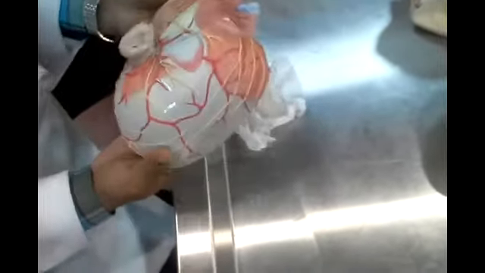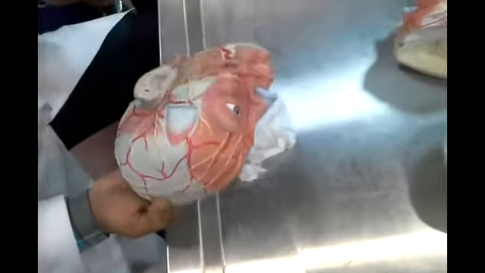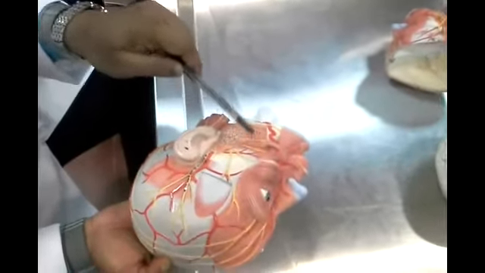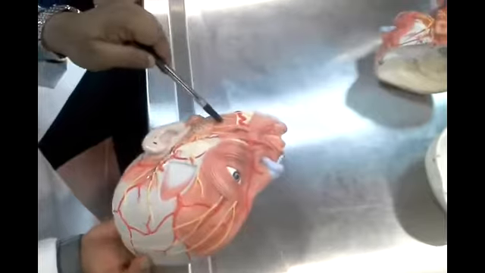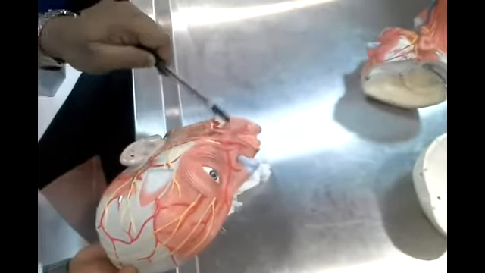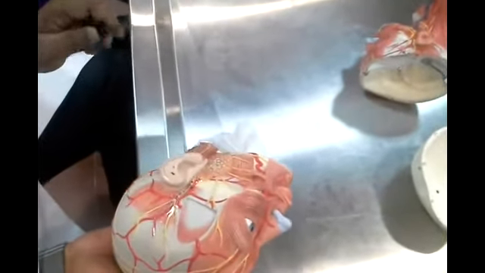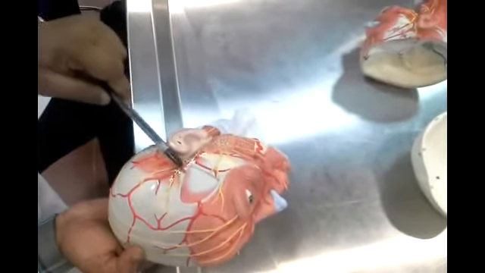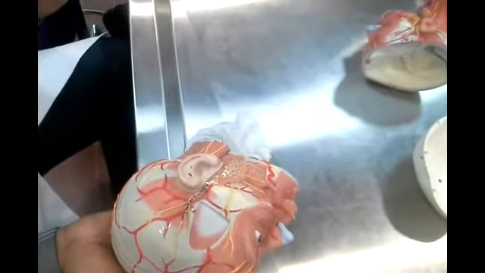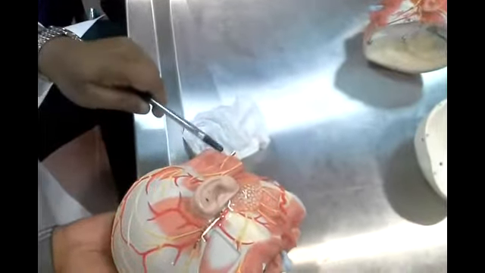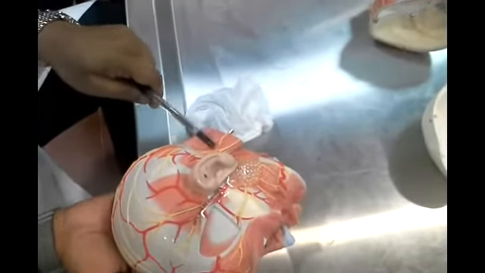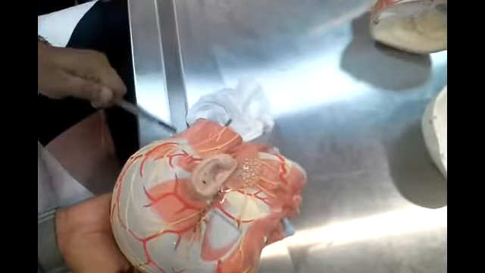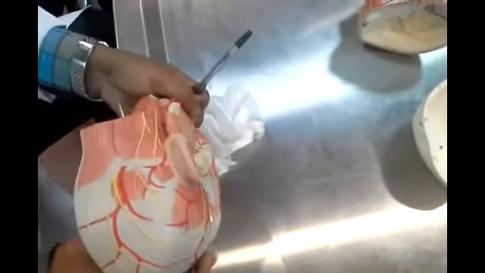Now you should go on this side. Parotid gland with the facial nerve, masseter, these important muscles, and auriculotemporal nerve. What is this muscle called? Sternocleidomastoid. What is this muscle called? Occipital belly of what?